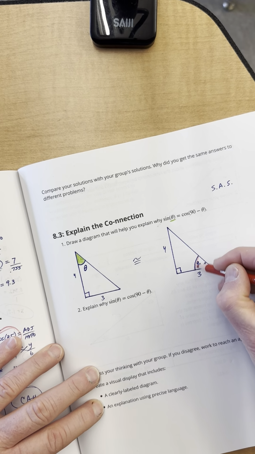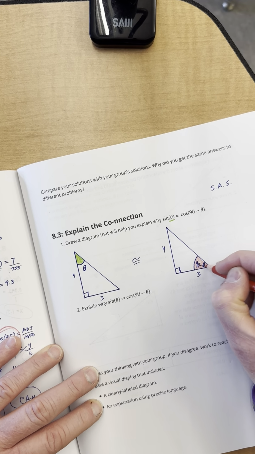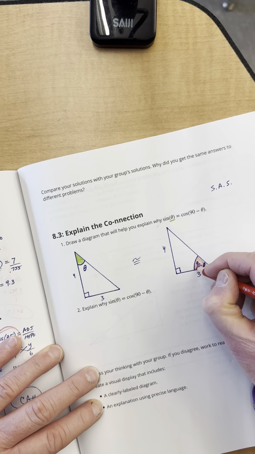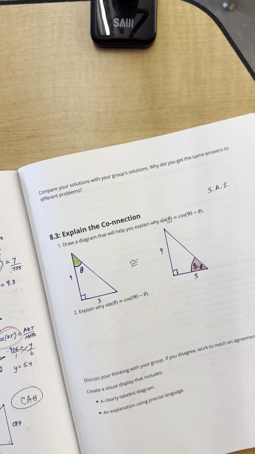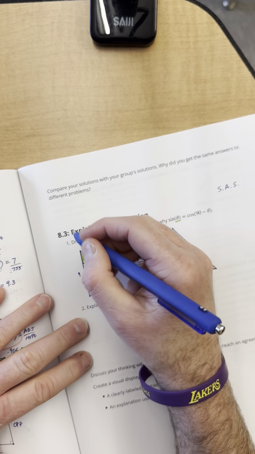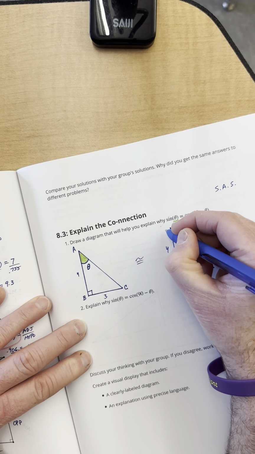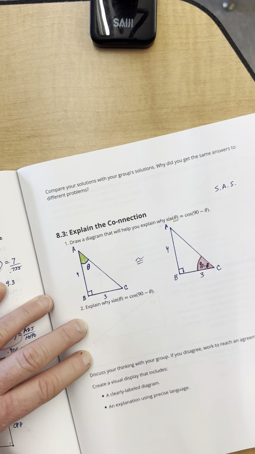I guess we'll stick to a Christmas theme today. We label these triangles A, B, C, A, B, C.